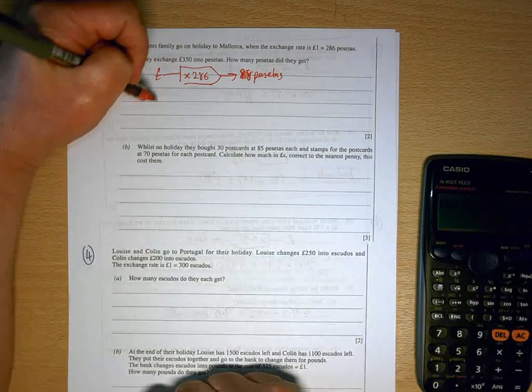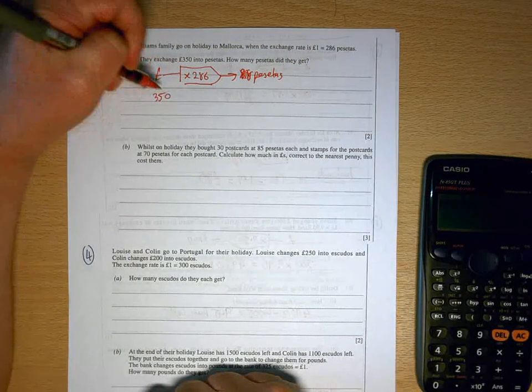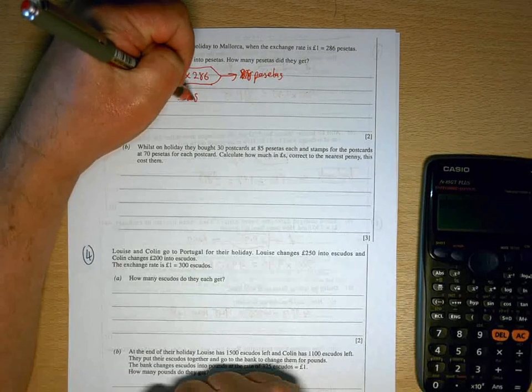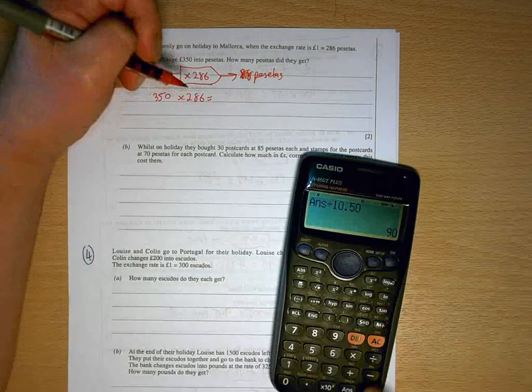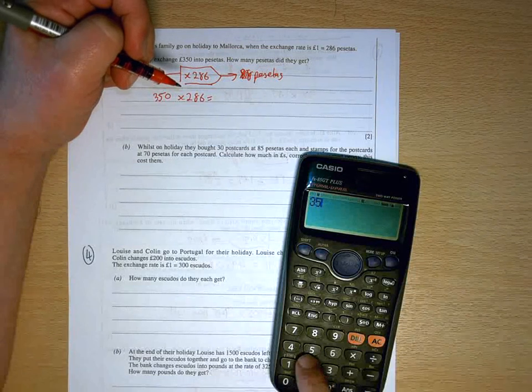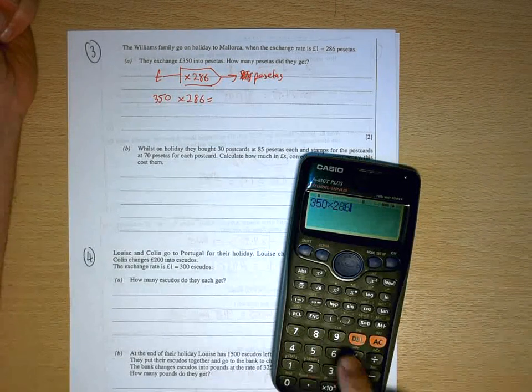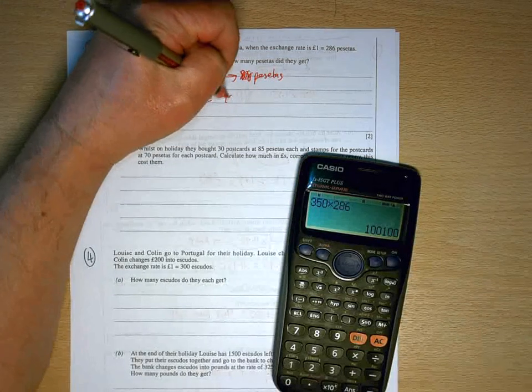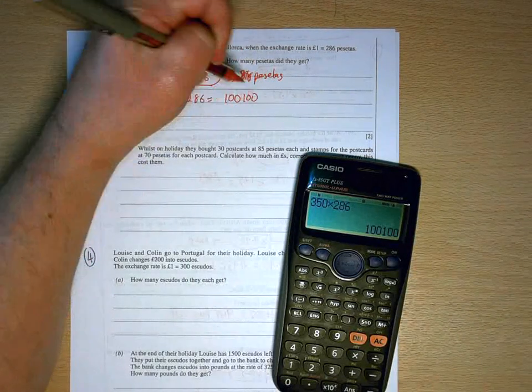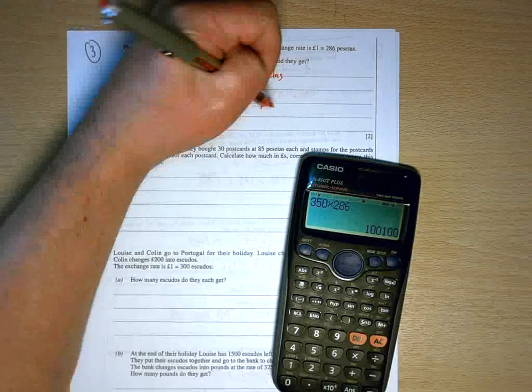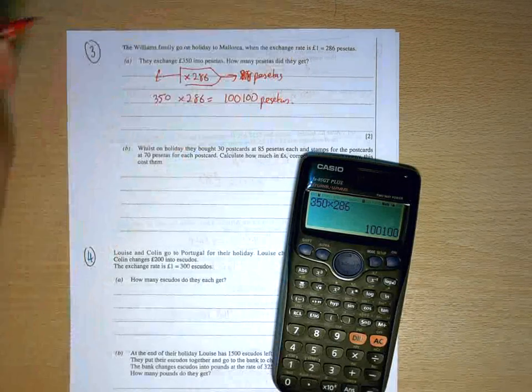So we're changing £350. So we're going to have £350 times 286, which is 100,100 pesetas.